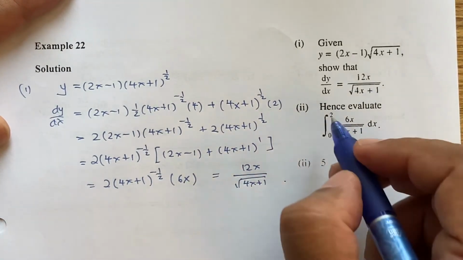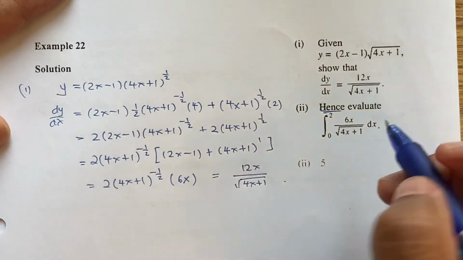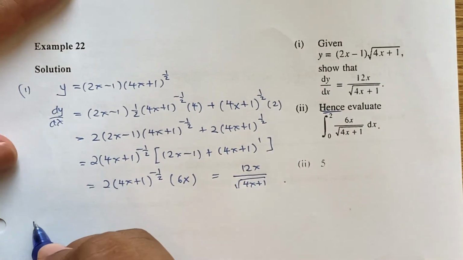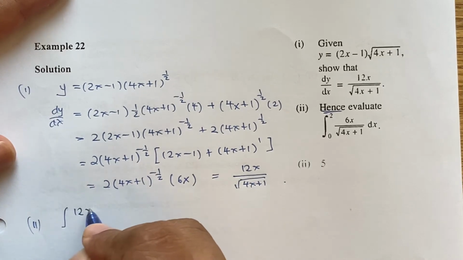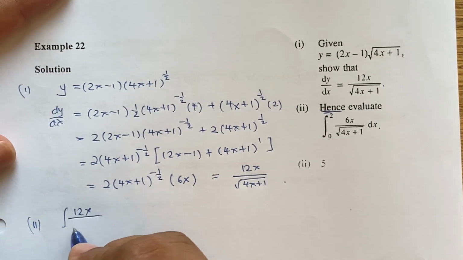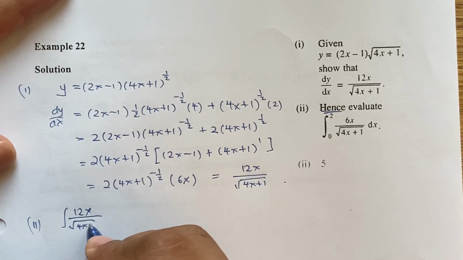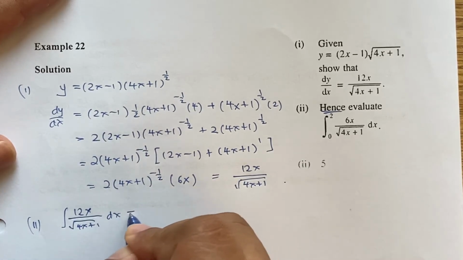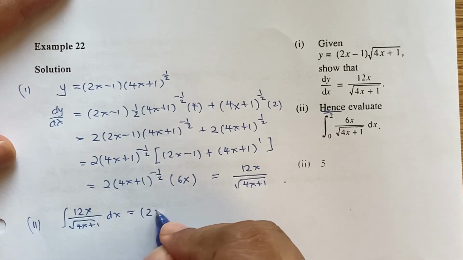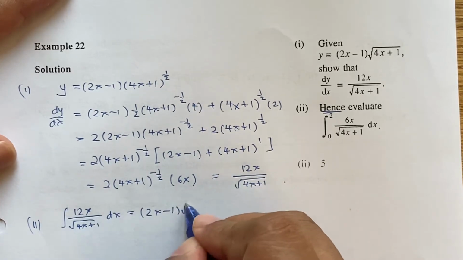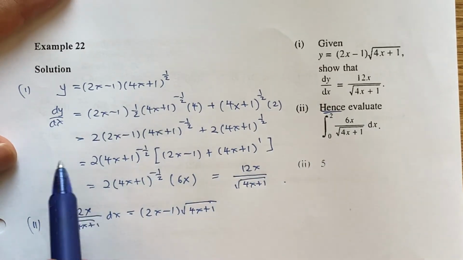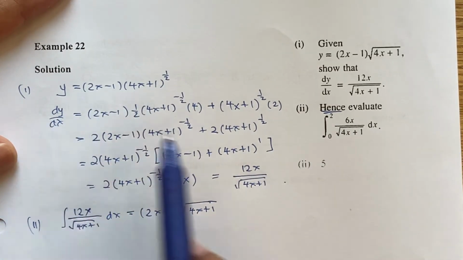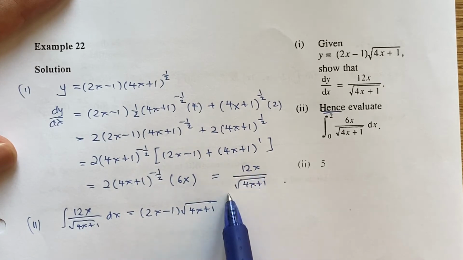Now for part 2, it says hence, and this is a definite integral. If I integrate 12x over the square root of 4x plus 1, I will get back this function. When we have this function and differentiate, we get this, so we integrate this and we get back the function y.